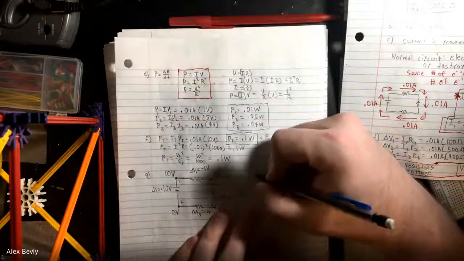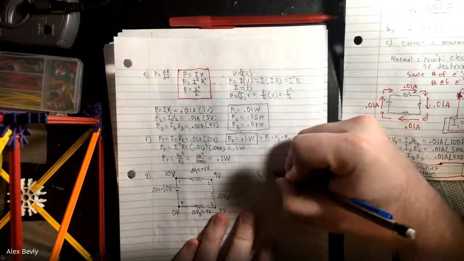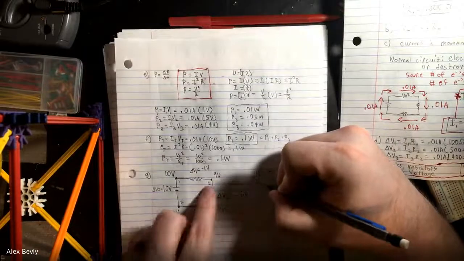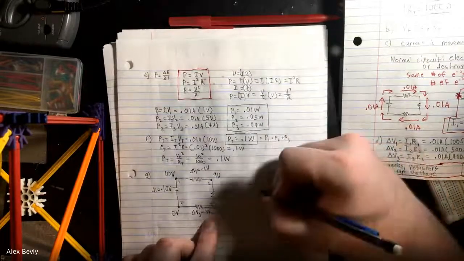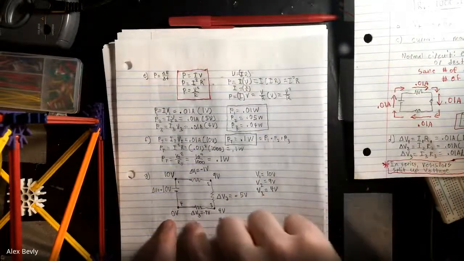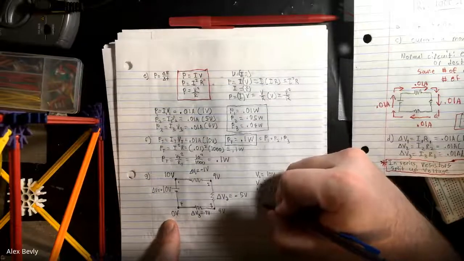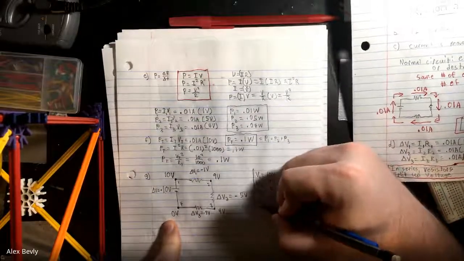All right, so I know the voltage at point 1 is 10 volts. The voltage at 2 was down to 9 volts. The voltage at 3 was down to 4 volts. And then the voltage when I return to the battery is 0 volts. I've used up all of that potential.